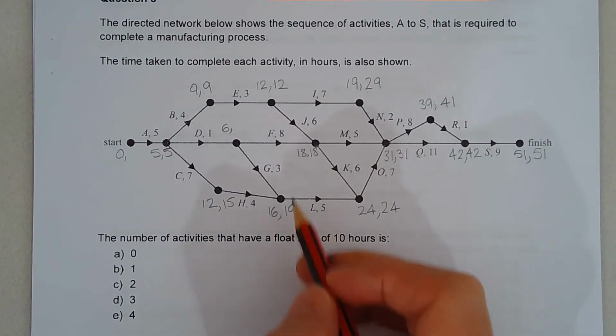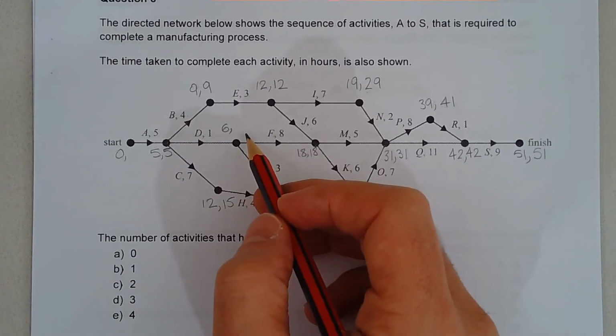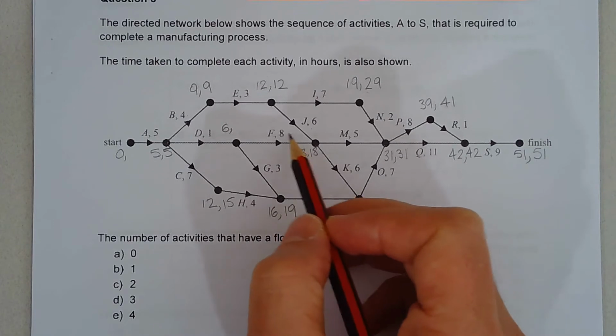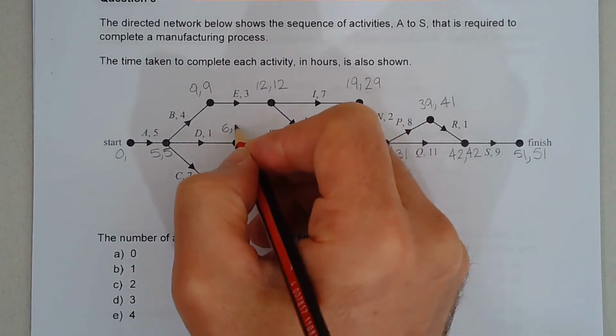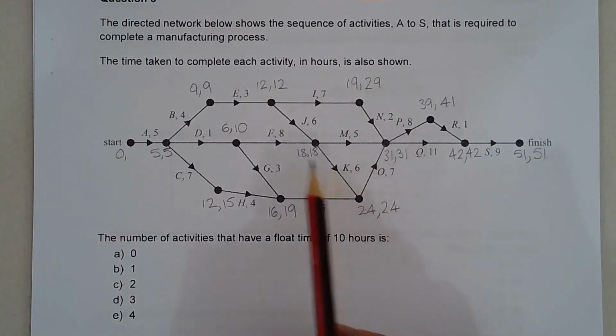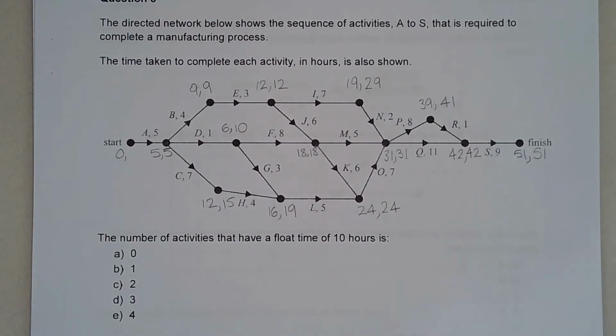Okay, now we have 19 minus 3 is 16. 18 minus 8 is 10, so we're going to put the lower of the two numbers there. And I think now we have two numbers on all the vertices.